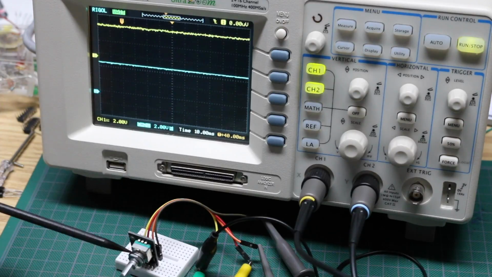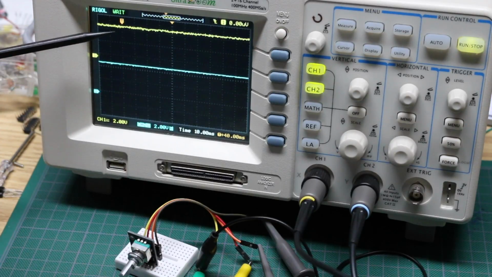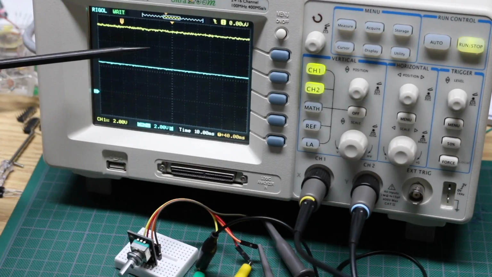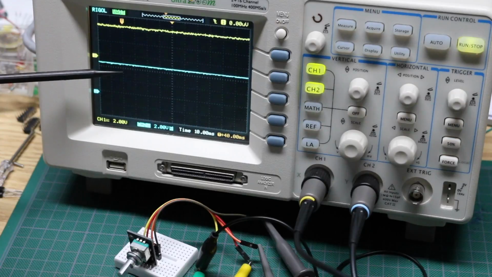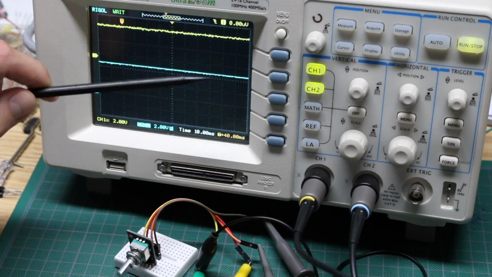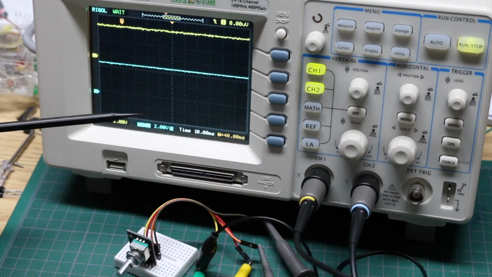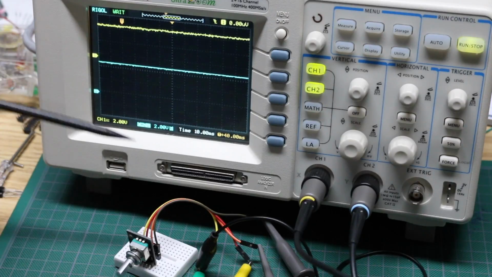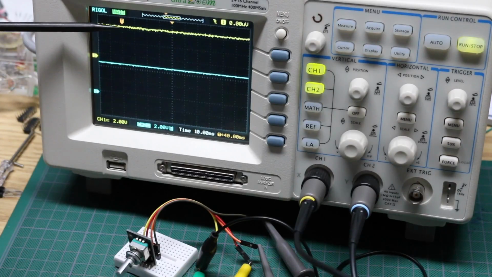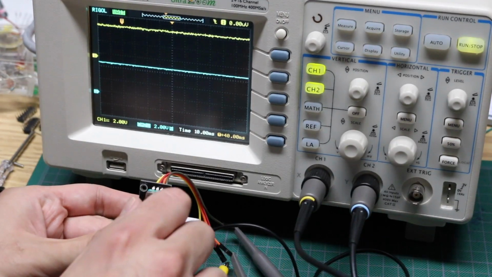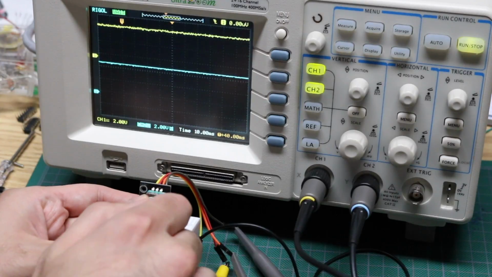So when we go clockwise, we should see both of these A and B outputs momentarily go low in sequence. One will drop, and then the other will drop, and then the first one will rise again, and the other will rise again as it is rotated. Whichever one drops first indicates which way we're going. The way it's hooked up, if A drops first, we're going clockwise. If B drops first, we're going counterclockwise. So I'm going to go clockwise, and we should see yellow drop first.